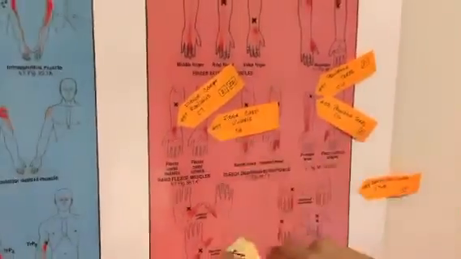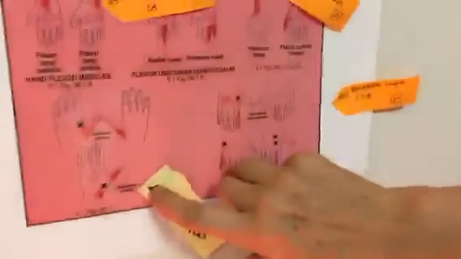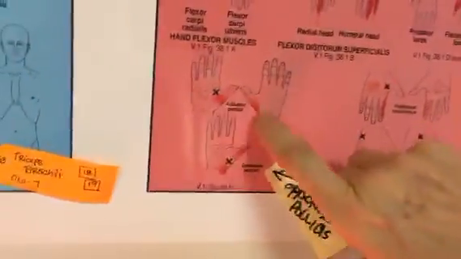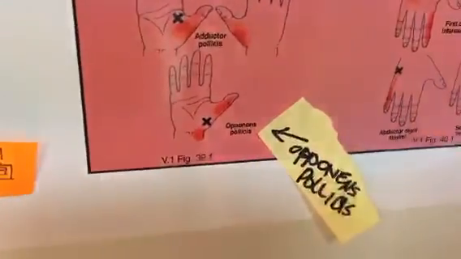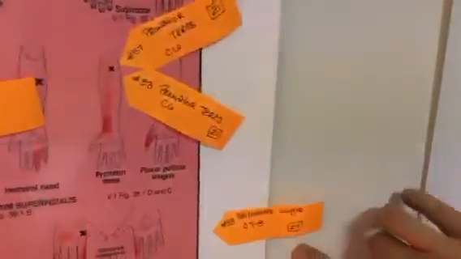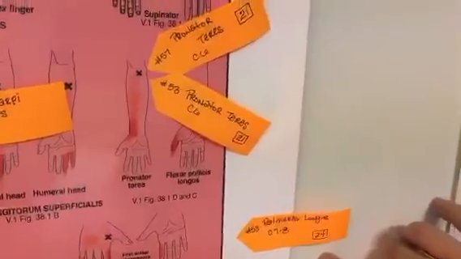This is the opponens pollicis. This is right here. We'll be treating that today. You can see the pain that it causes. And today we're thinking about the wrist pain right there, and the thumb pain.